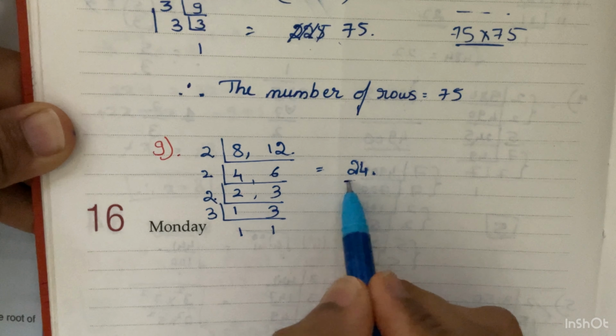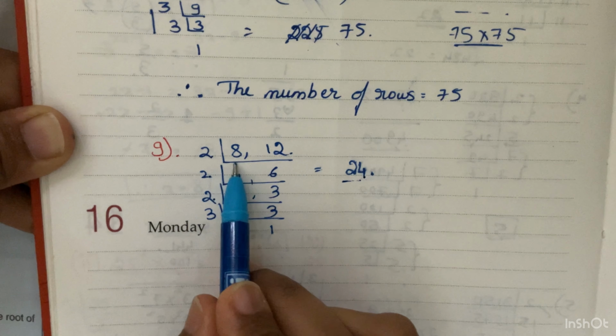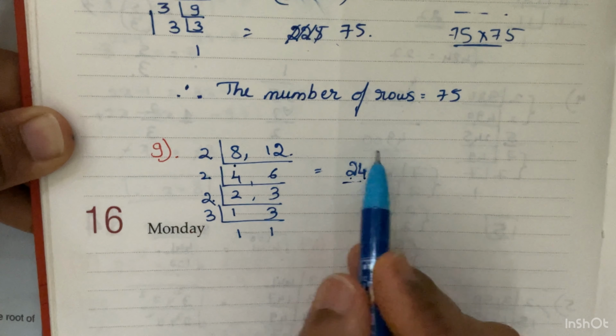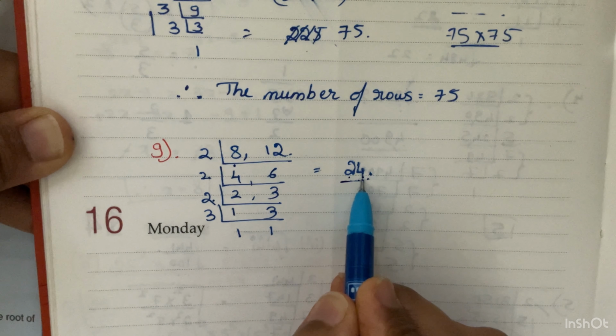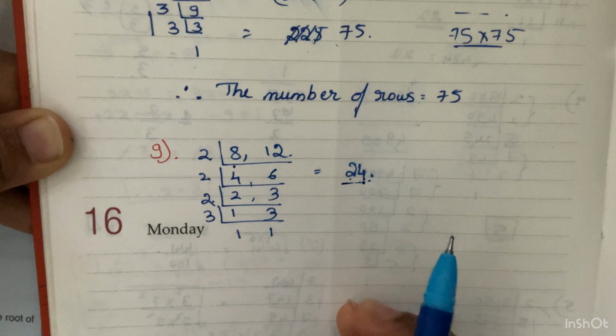Here 24 is not a perfect square number, but still we can divide 24 by 8 and by 12 and we will get remainder 0. But this is not a perfect square number. To make it a perfect square number we have to multiply it by some numbers. Let's check which numbers we have to multiply.